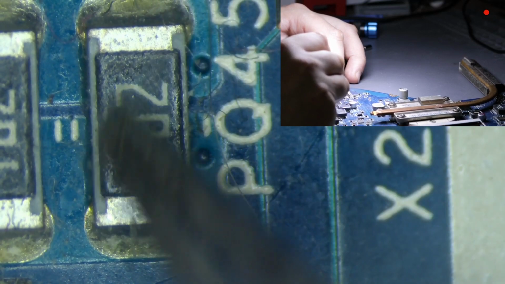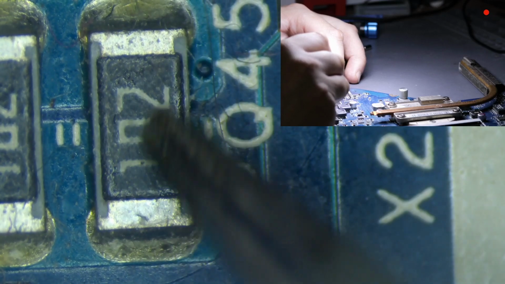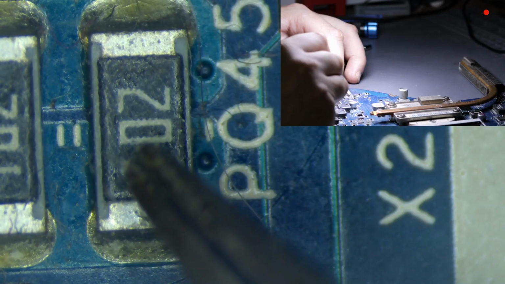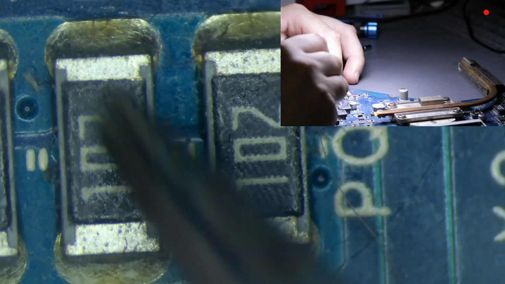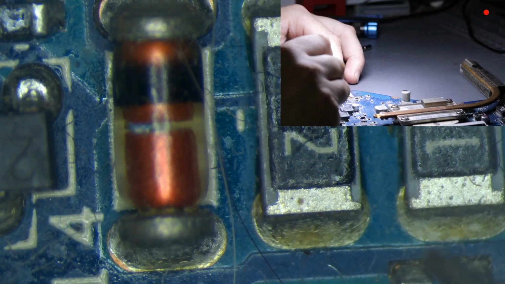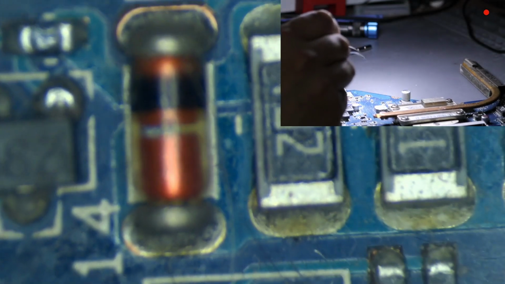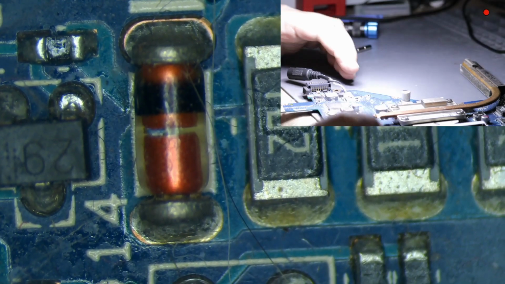Also, if there is any kind of point or little hole in the body of the resistor, you will be able to see it just by inspection, without any problems. This is what you see with the filter attached.